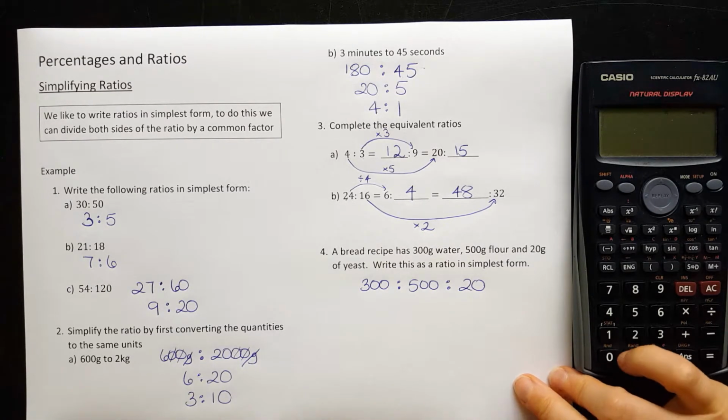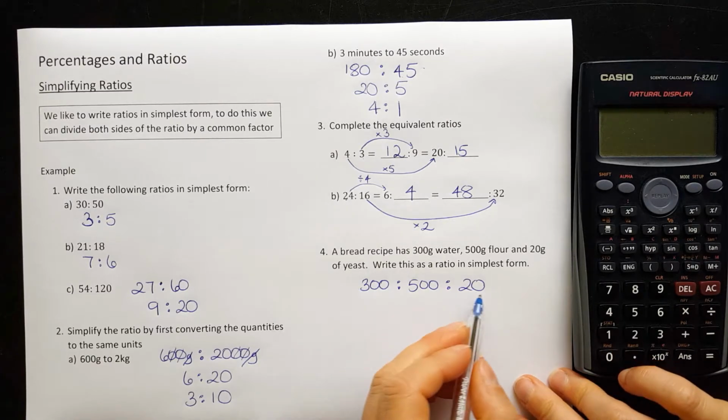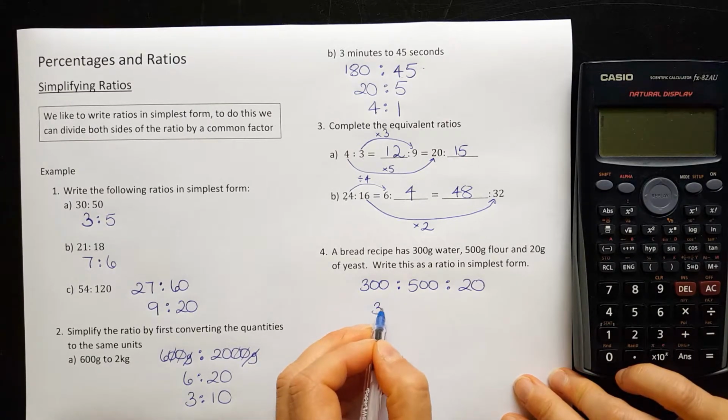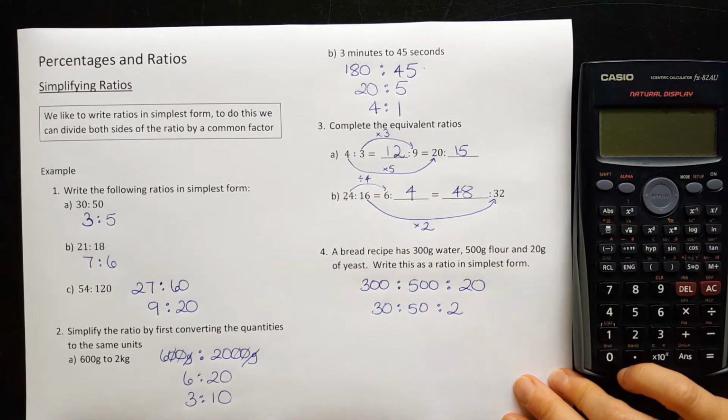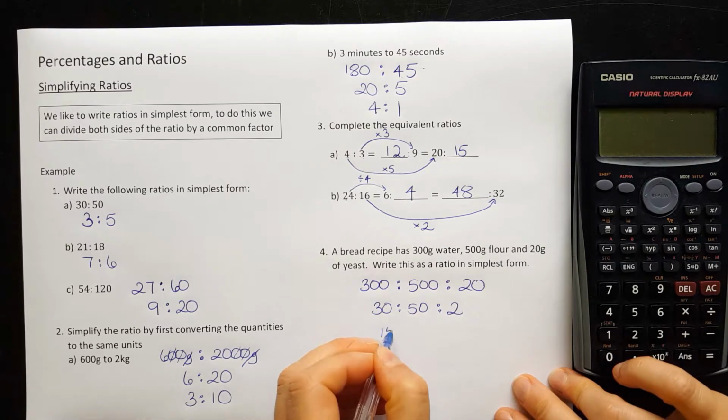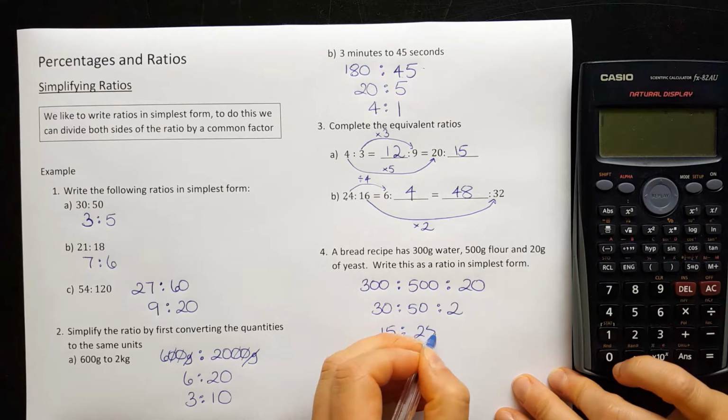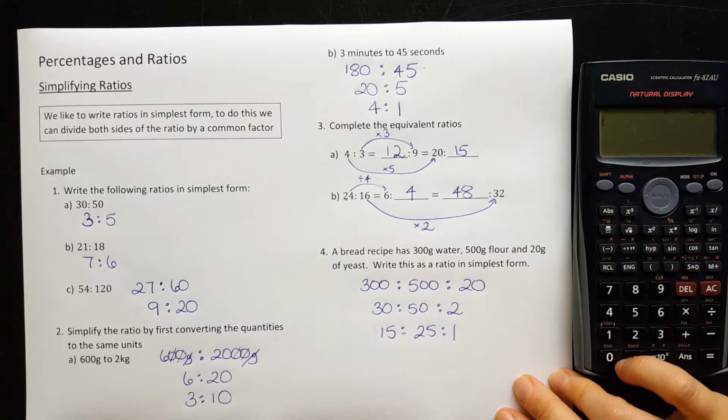Okay, and now we can simplify that. Let's divide everything by 10. That would give 30 to 50 to 2. And we can still divide that by 2, giving 15, 25, and 1.